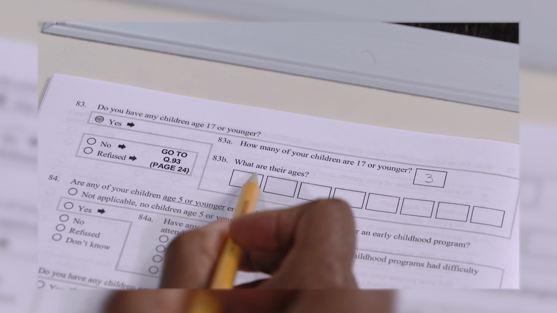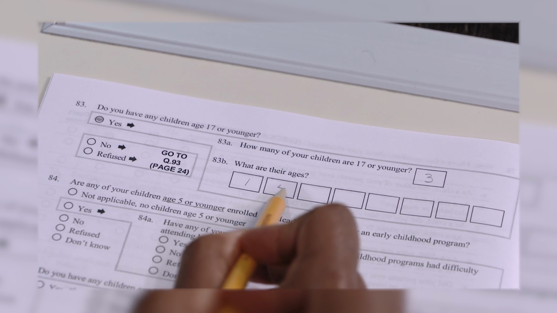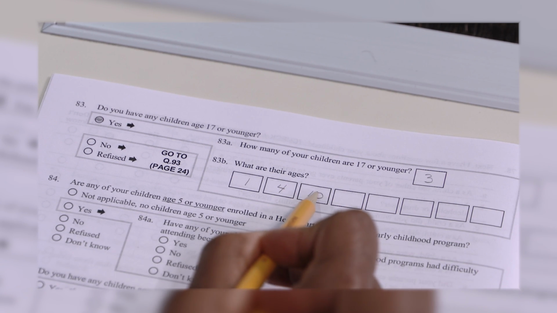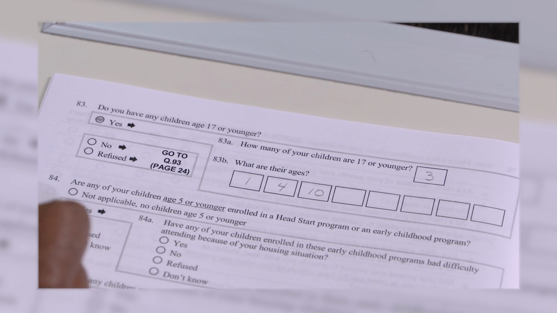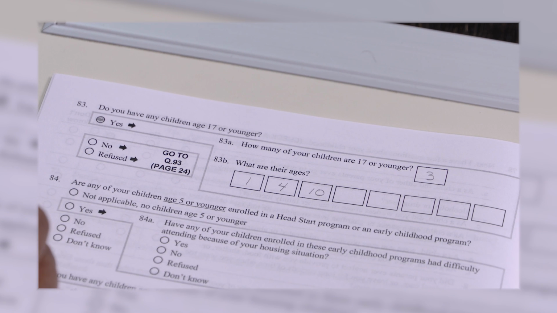And then record that number. You'd then ask, what are their ages? And record those numbers in the boxes below. If they say they have 3 children, there should be 3 different ages recorded in 83B. Then you keep reading down the page until you get to question 86.